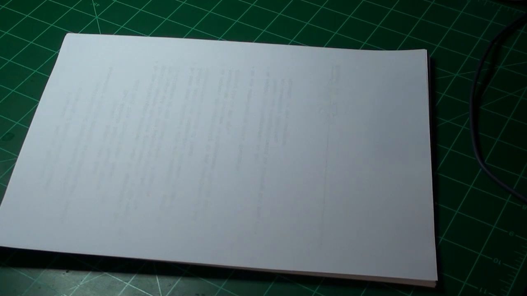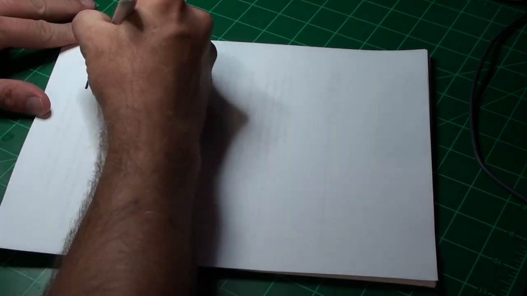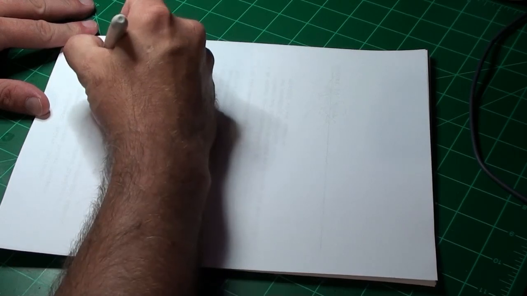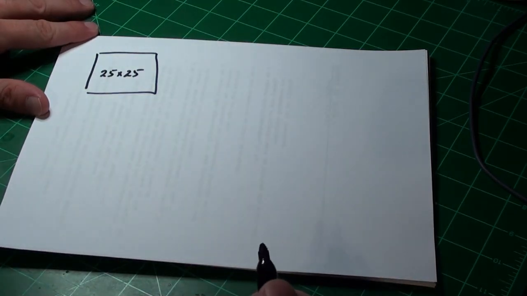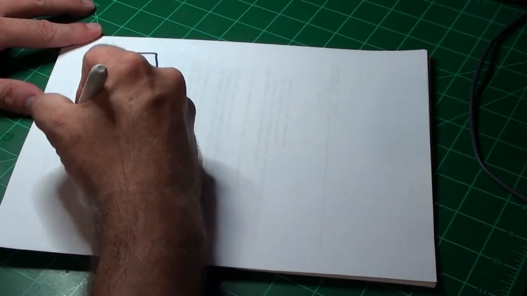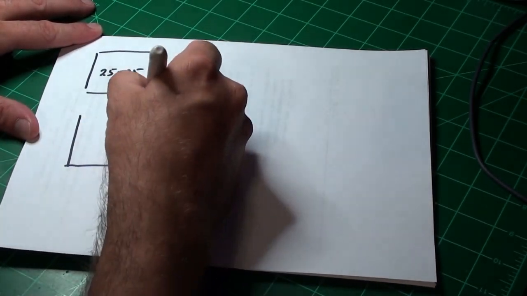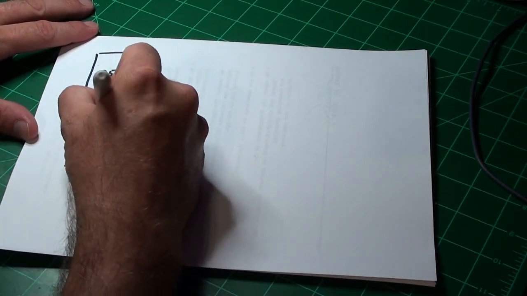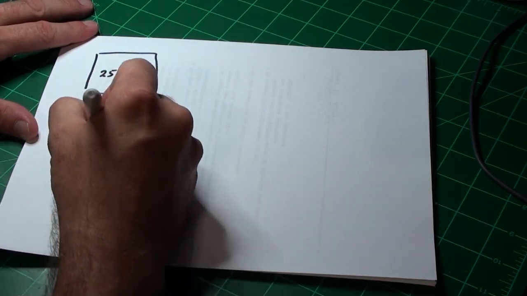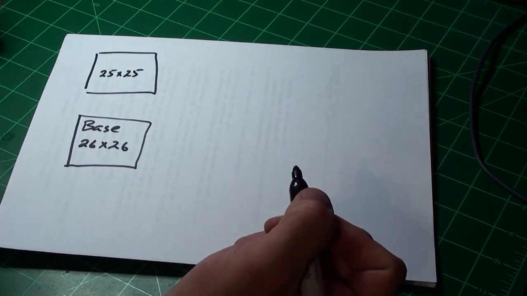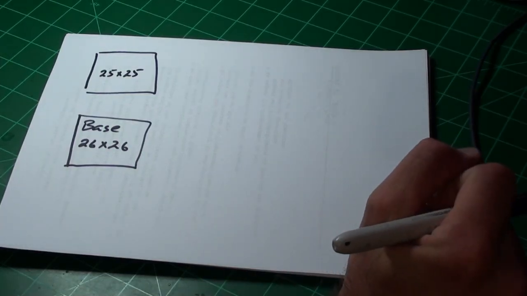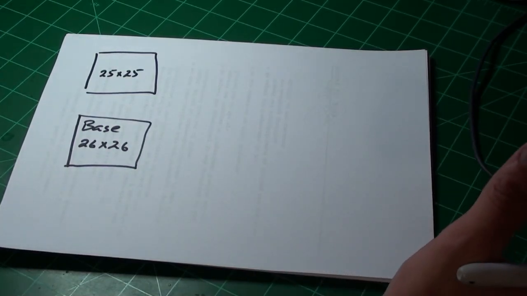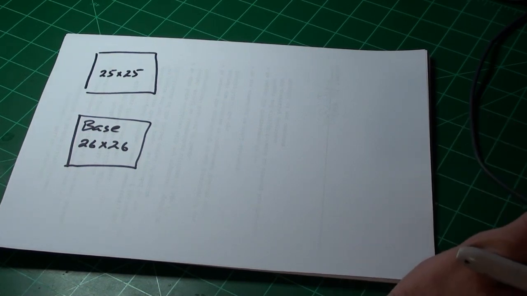Okay, now, we said we're designing this on a 25 by 25 filter. I already said that means the base of this thing is going to have to be 26 by 26. That's to account for the width of the plywood, an extra 1/2 inch in all dimensions.